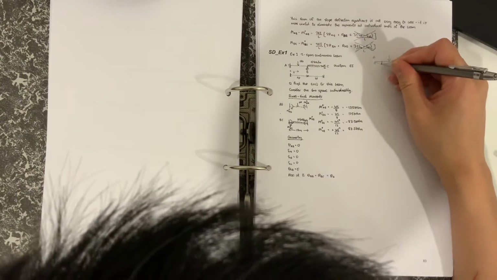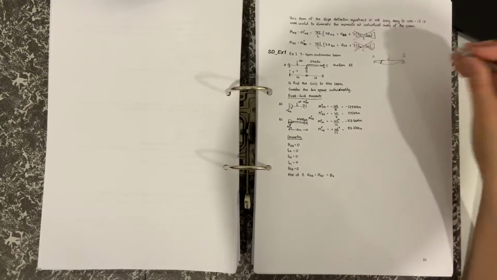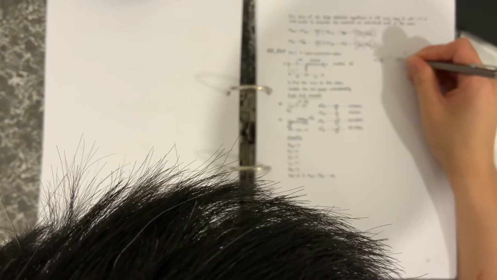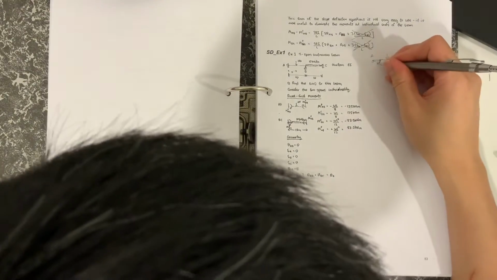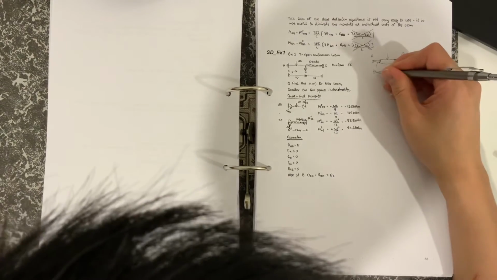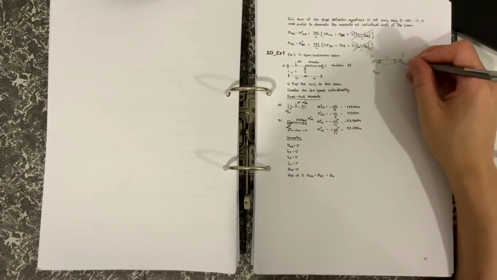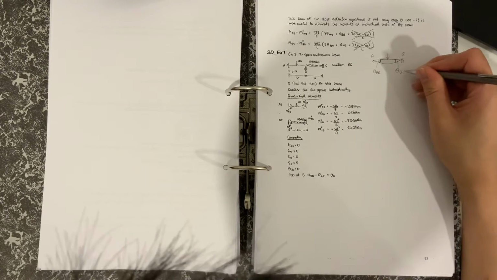We can see that there's a slope or gradient here, so it would be that angle that you would measure with a protractor. There's that angle there, and on the other side of the simply supported beam there would be another angle there. So this angle is going to be called theta AB, because it's A looking at B, and this angle here is going to be called theta BA.